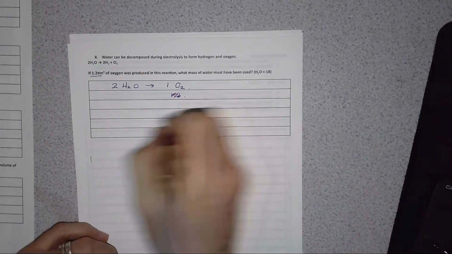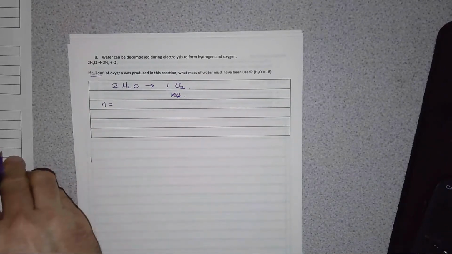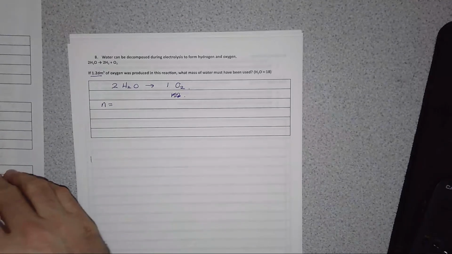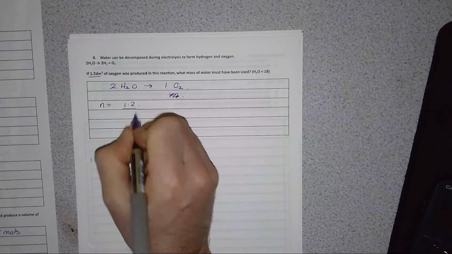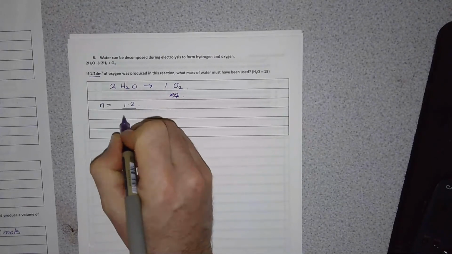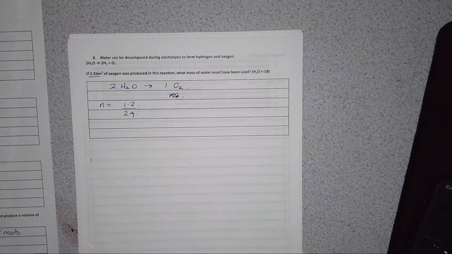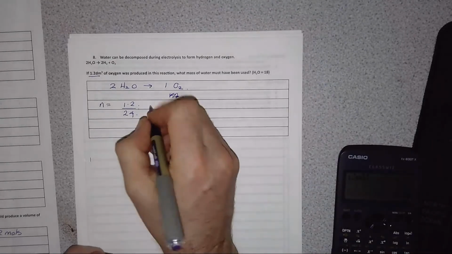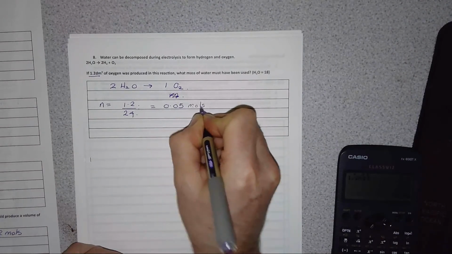The number of moles of oxygen is the volume, which in this case is 1.2 decimeters cubed, divided by the volume of 1 mole, which is 24. So we have 1.2 divided by 24. So we have 0.05 moles of oxygen.